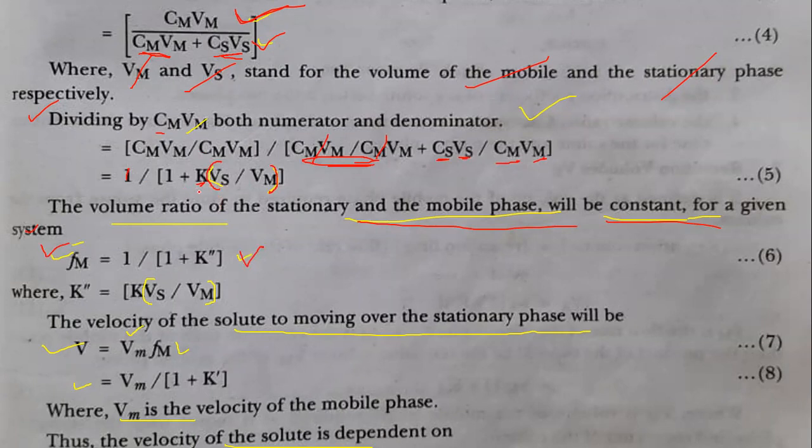What is K double dash? It's the product of these two terms, K into the volume ratio of the stationary phase to the mobile phase. Now, how will the velocity of the solute moving over the stationary phase be given? The velocity of the solute will be the velocity of the mobile phase into the fraction of solute in the mobile phase upon the total fraction of solute.